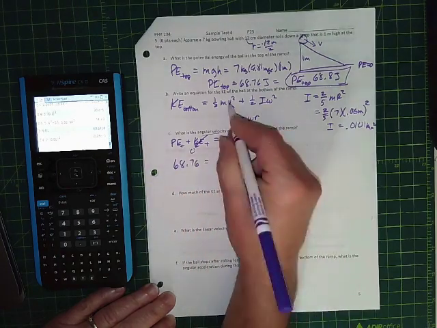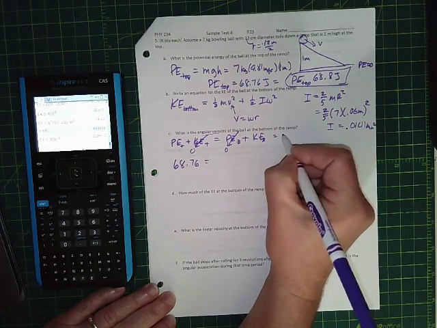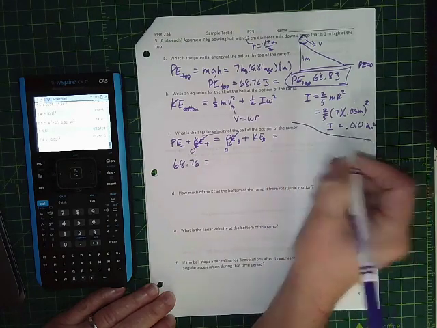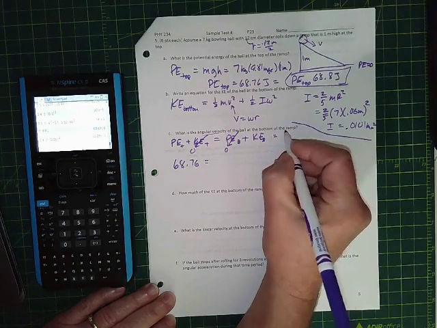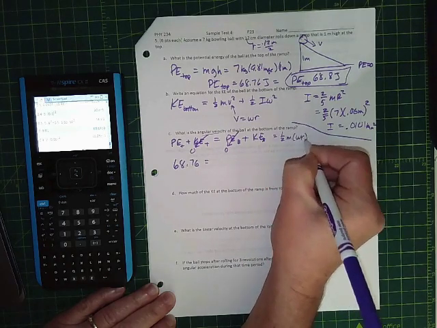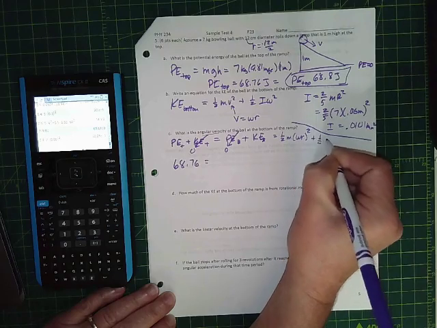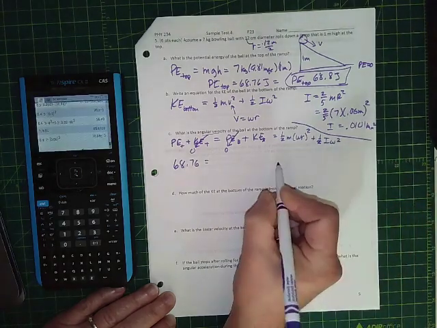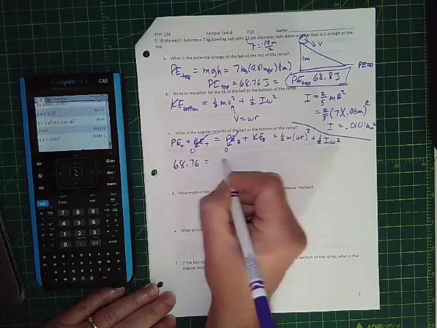So this is equal to our equation up here. All right, let's go ahead and rewrite that with stuff put in. So it's 1/2 m omega r squared plus 1/2 I omega squared.